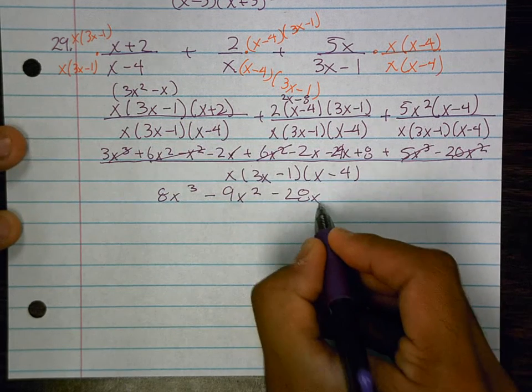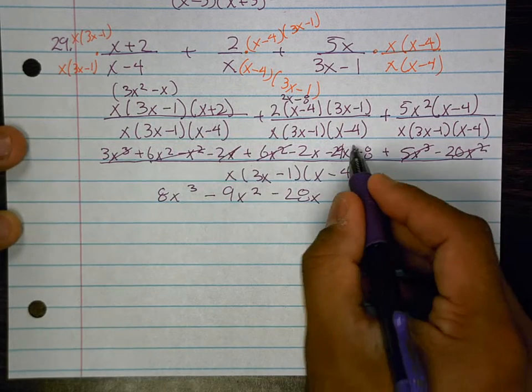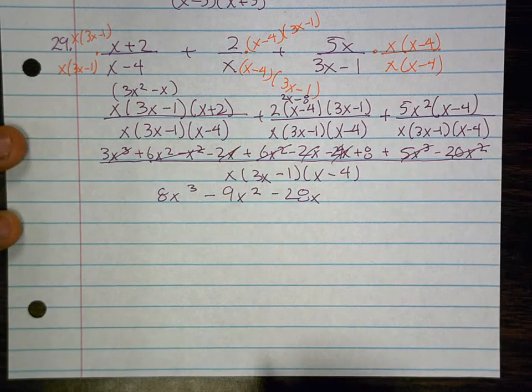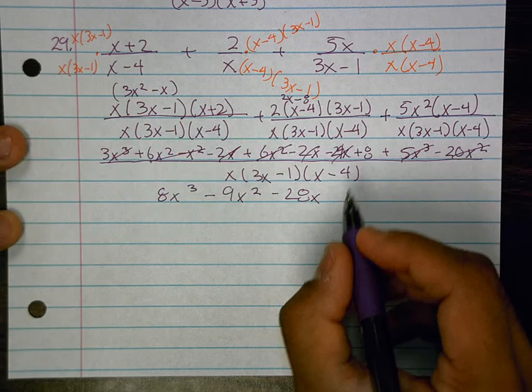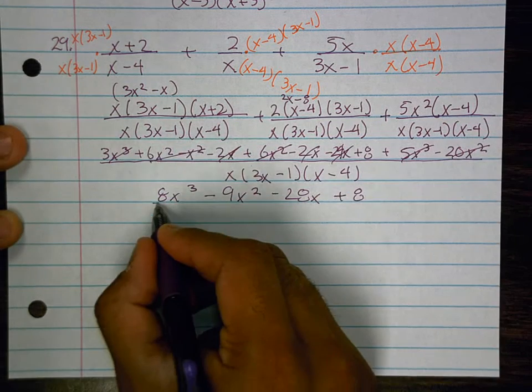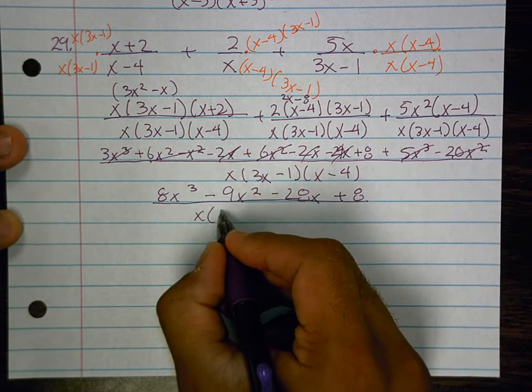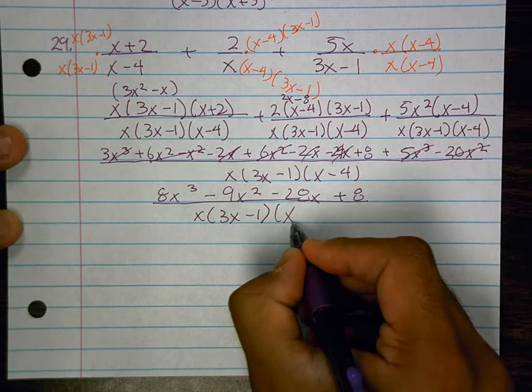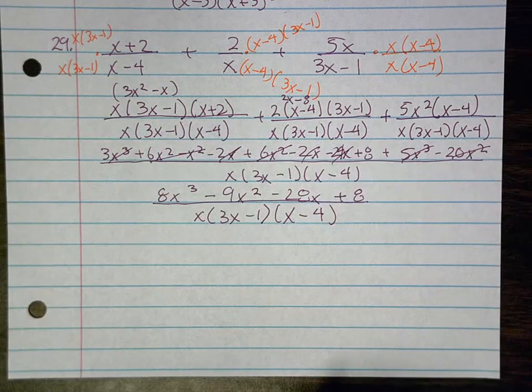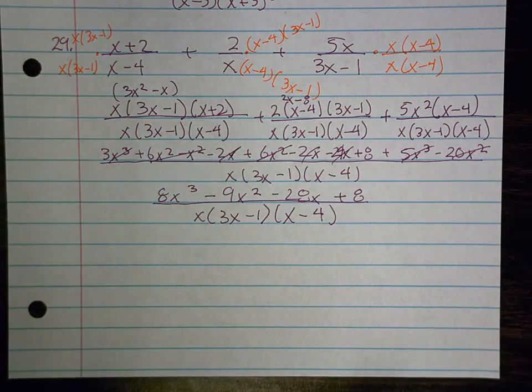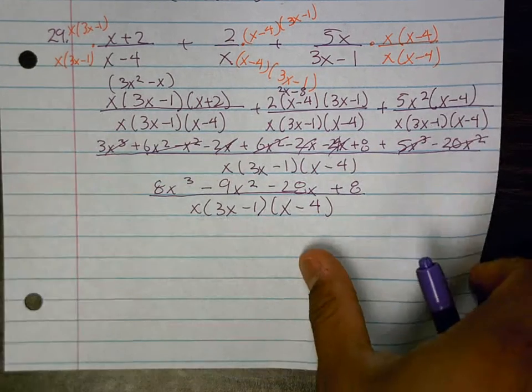And I add up all of those. I'm just crossing them off so that I've dealt with them. And then I'm left with just a positive 8. And then all of that is over 3x minus 1 times x minus 4. And then checking my answer key, that is correct.